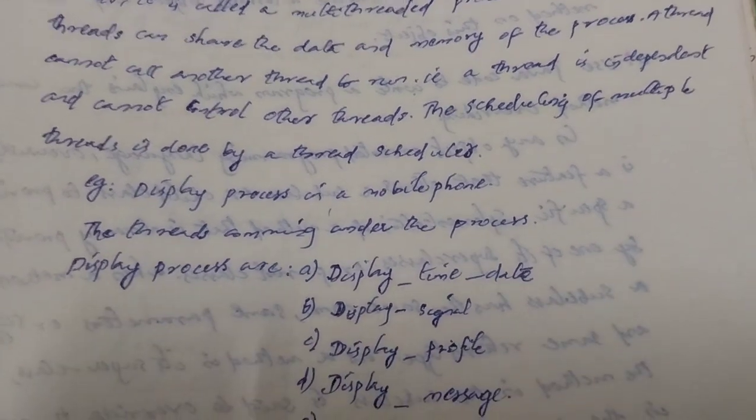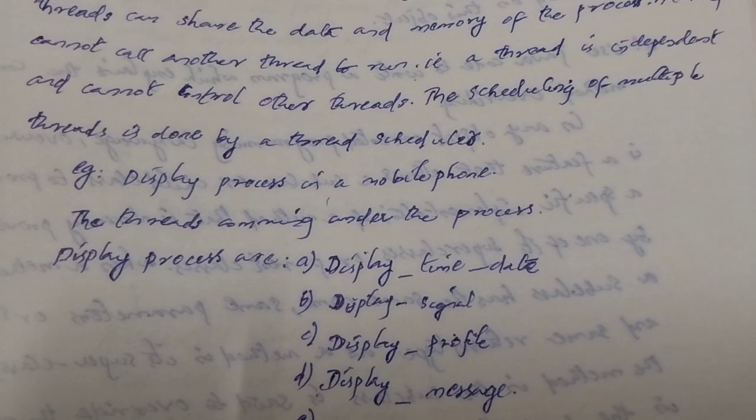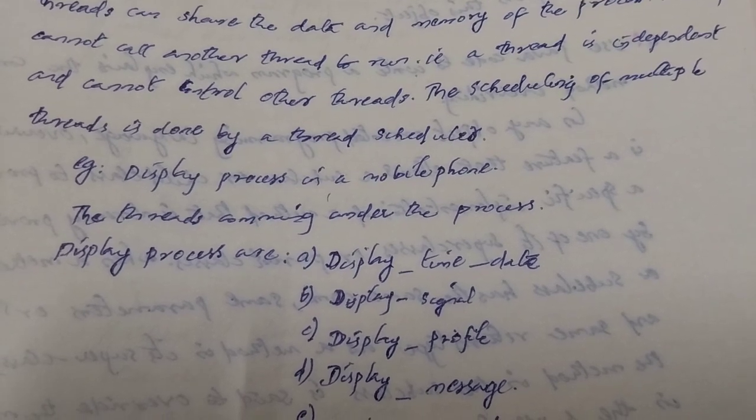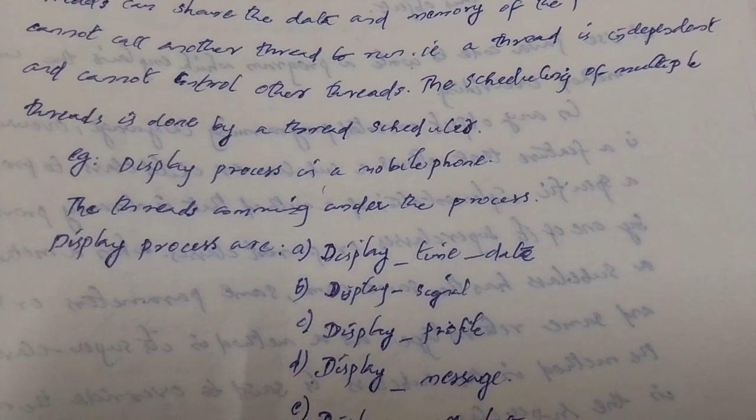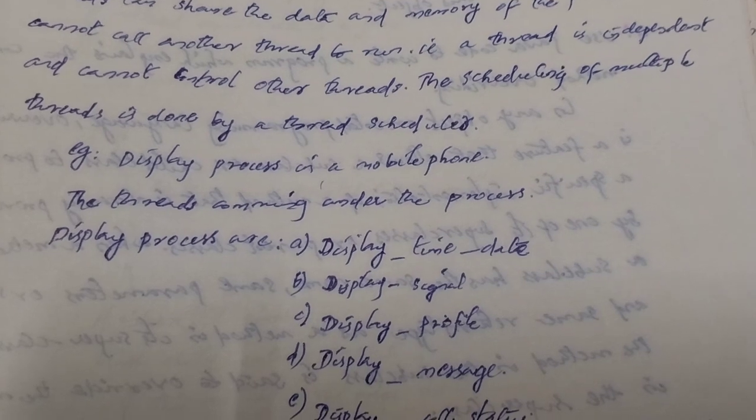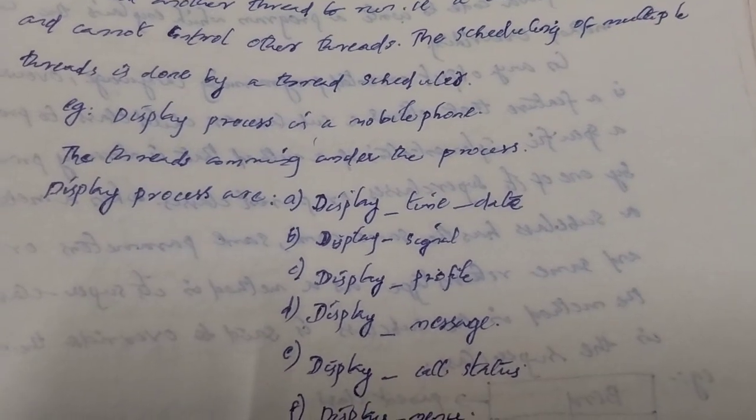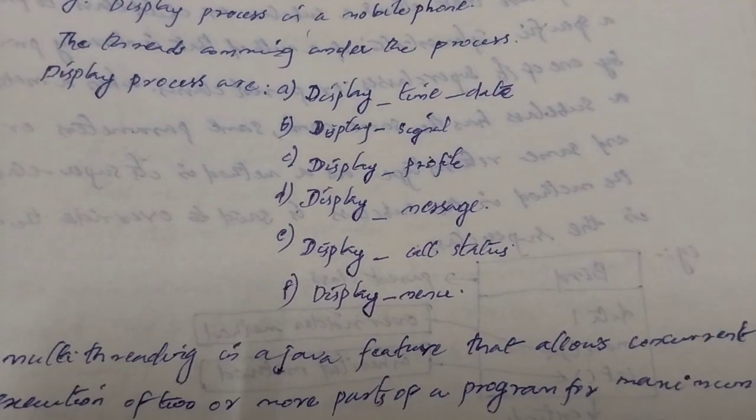Display process in a mobile phone. The threads coming under the display process are display time, date, display signal, display profile, display message, display call states, display menu.